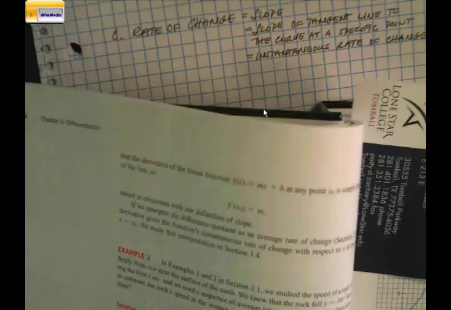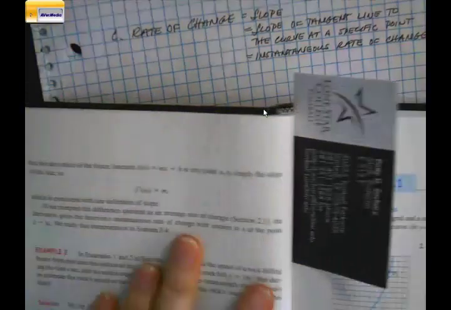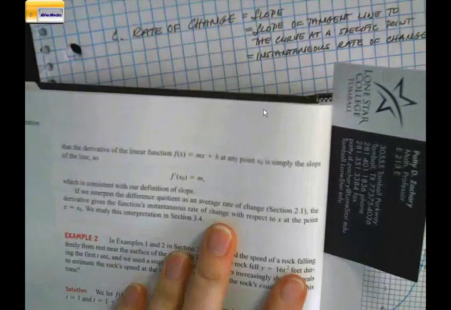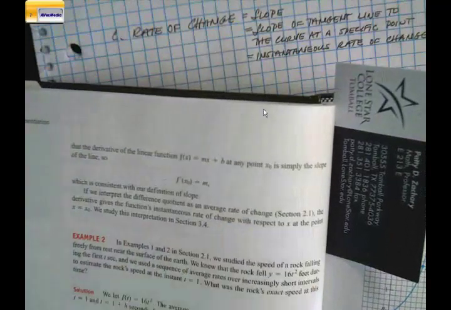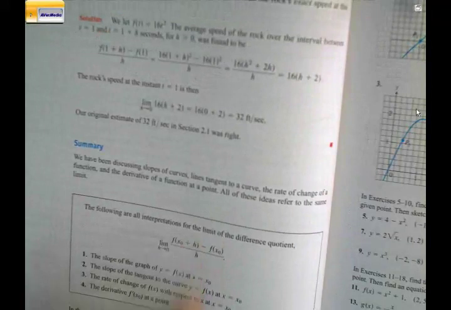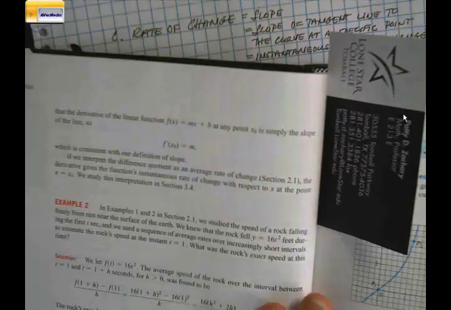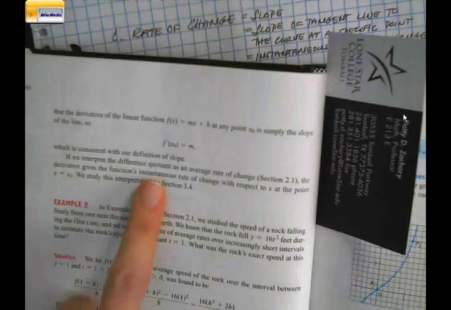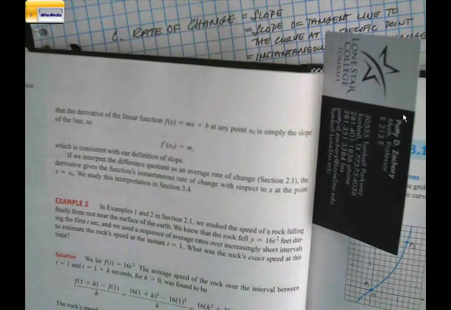Here's where they talk about it up here too. It says if we interpret the difference quotient, and we're talking about the difference quotient, difference meaning subtraction, quotient meaning a fraction, all of this here is your difference quotient. This fraction is what they're calling your difference quotient. And it says if we interpret the difference quotient as the average rate of change, the derivative gives us the function's instantaneous rate of change with respect to x at a point.